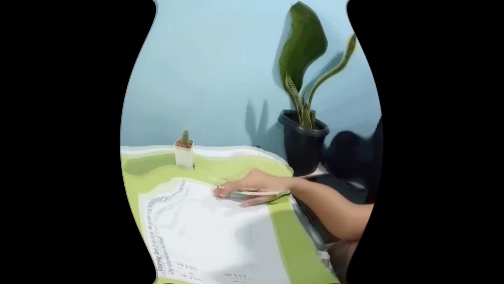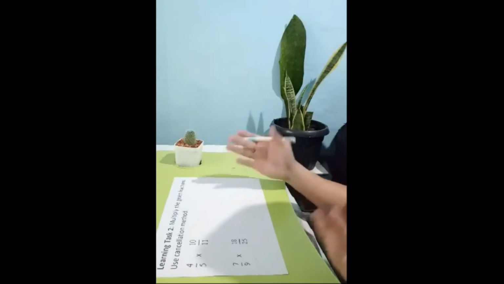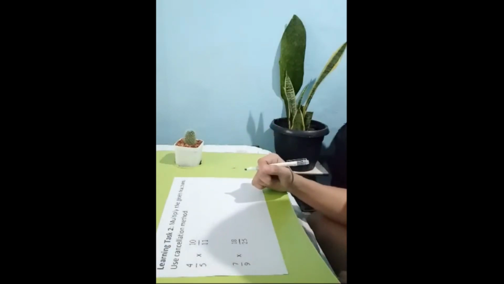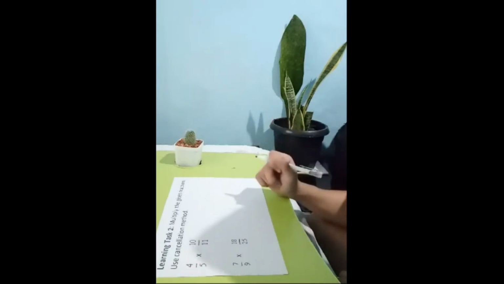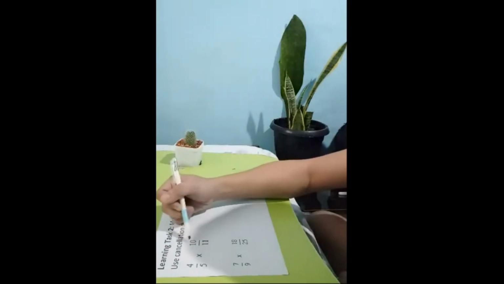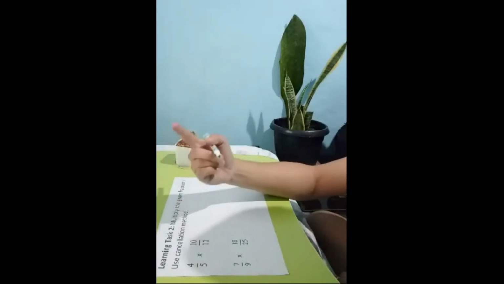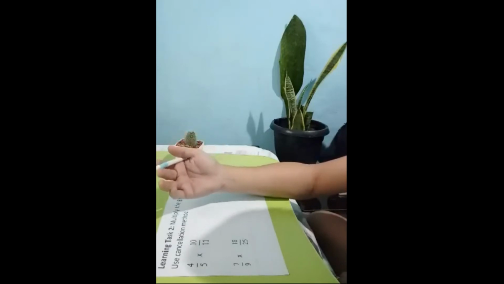Good job. So now, let us have learning task 2. Multiply the given fractions and use the cancellation method. Again, paano nga ginagamit ang cancellation method? Una, tingnan natin ang ating mga digits diagonally. So, we have 4, 11, 10, and 5. Sila ang ating magka-partner when it comes to the cancellation method. So, iisip tayo ng digit or number na pwedeng mag-divide sa kanila equally.